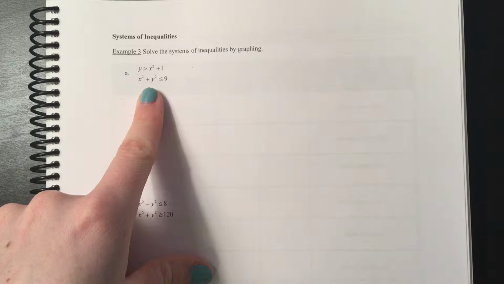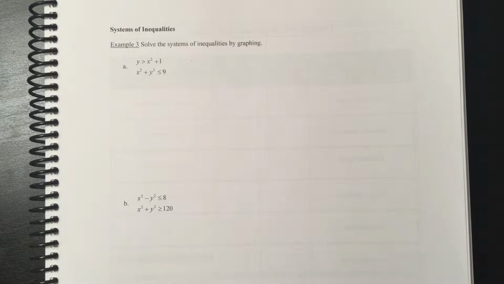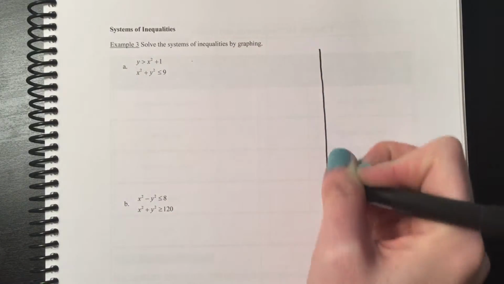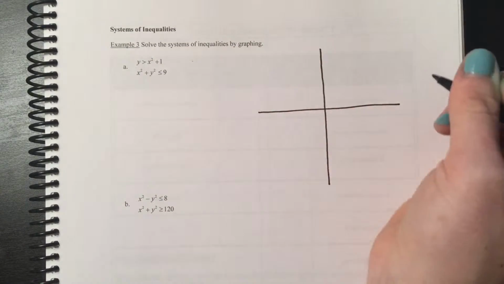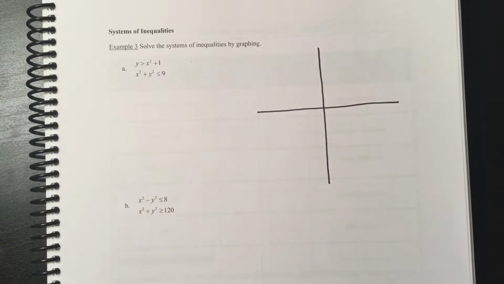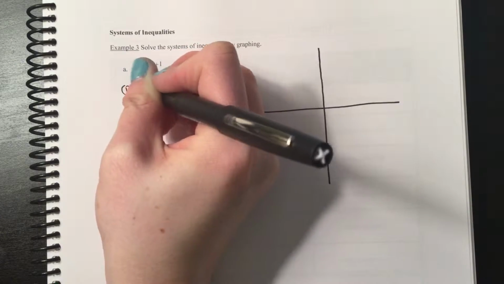All right, so the way we do this is we figure out exactly how each one of these is going to be shaded in and of itself, and then we'll look for the combination with the overlap of the shading. So we're going to make just some notes about each one by itself. This one is a parabola. It's in vertex form. So for graph 1, we know it's a parabola.